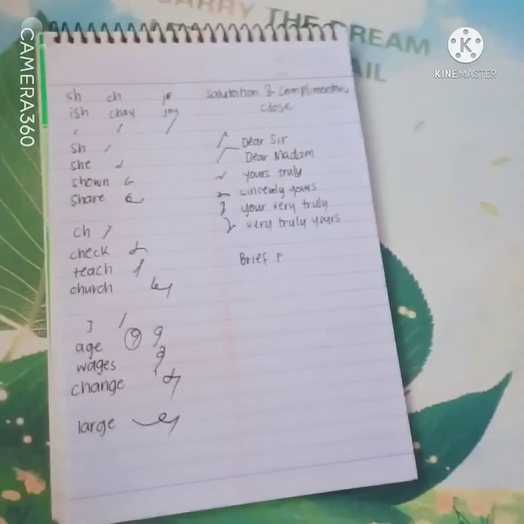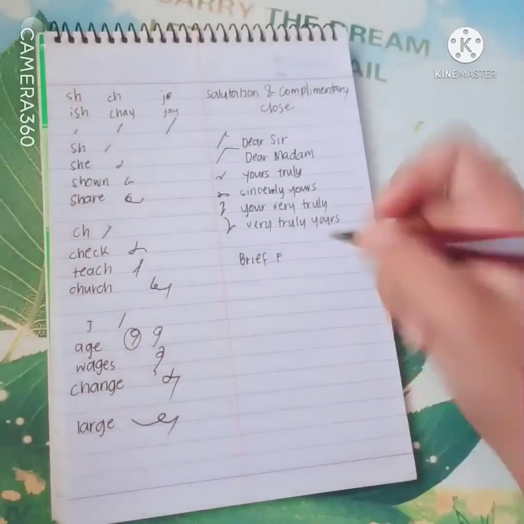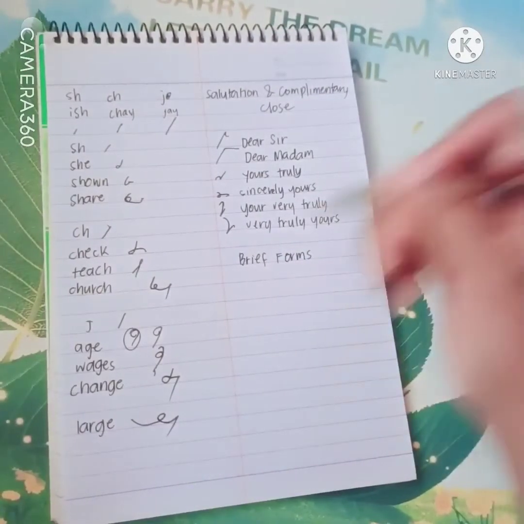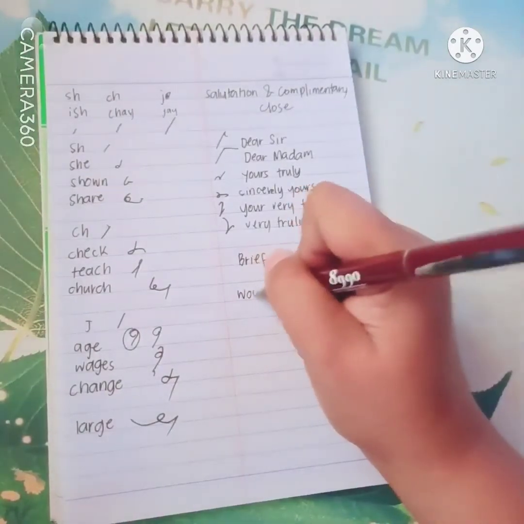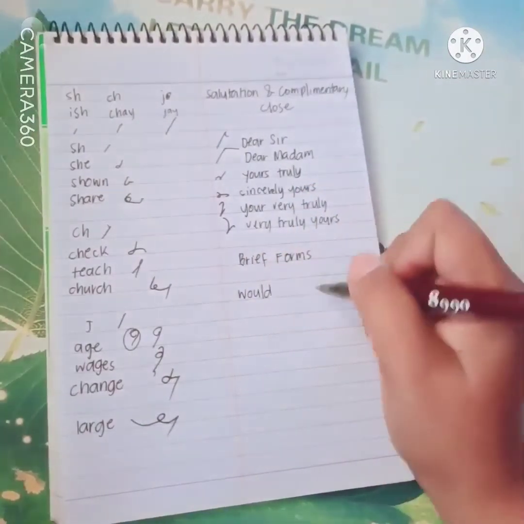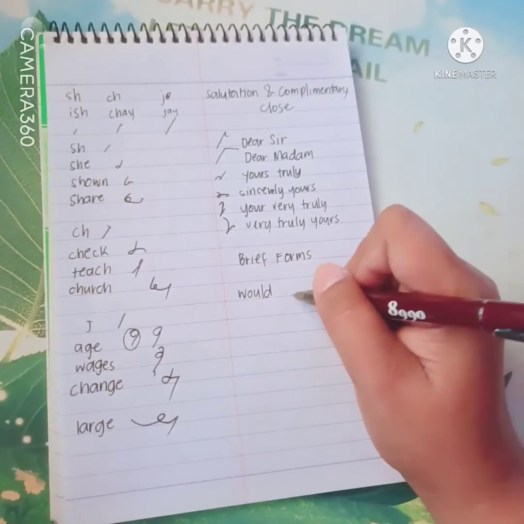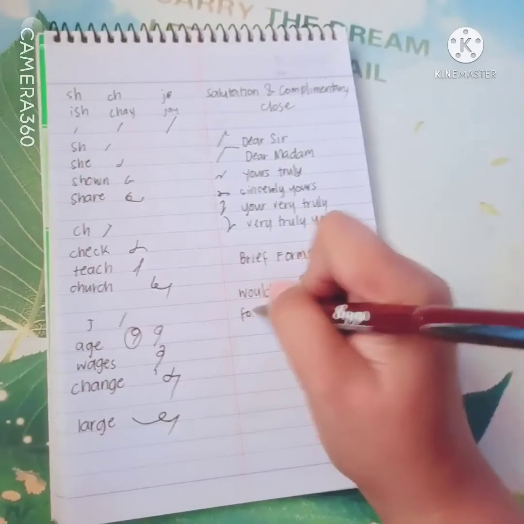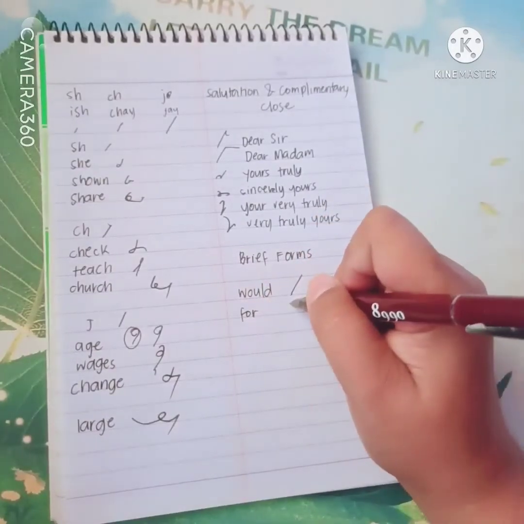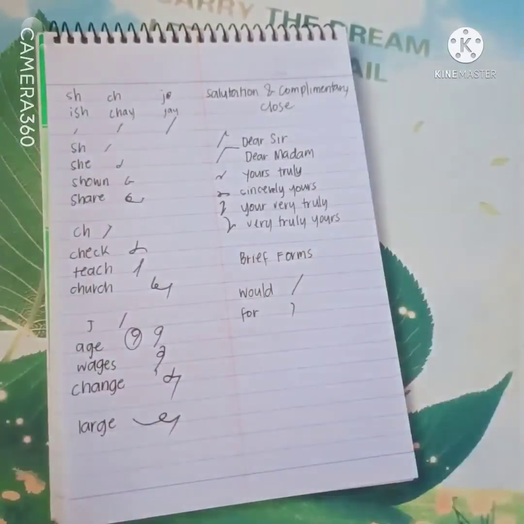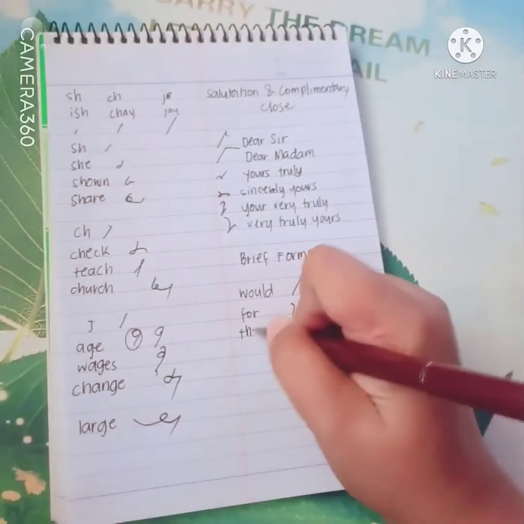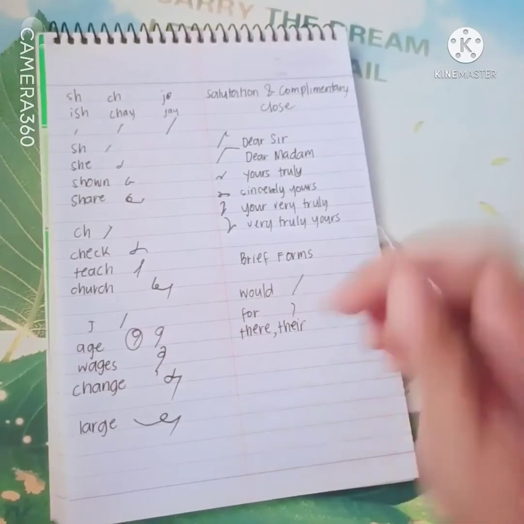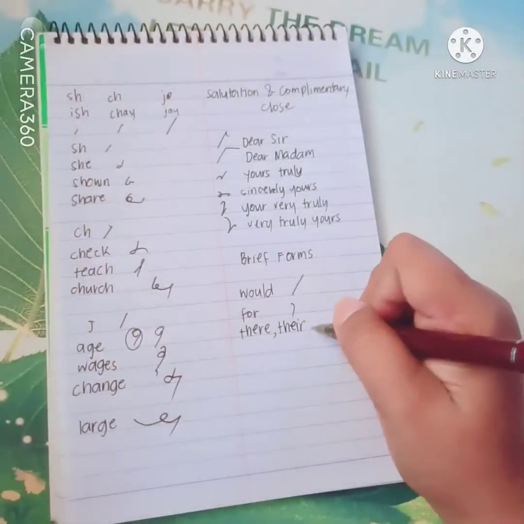So let's go to another new set of brief forms. Would is represented by D. For is represented by F. There or their is represented like this.